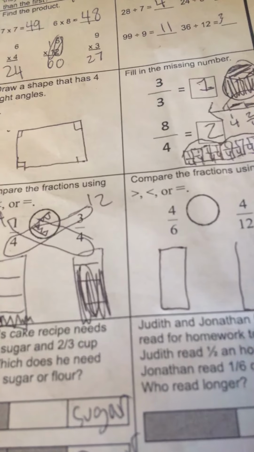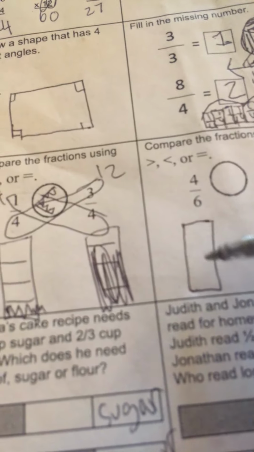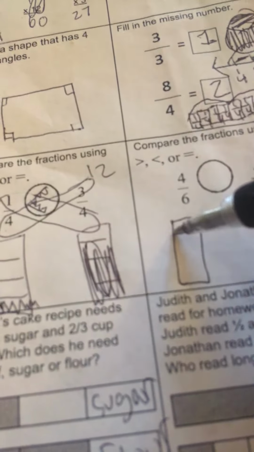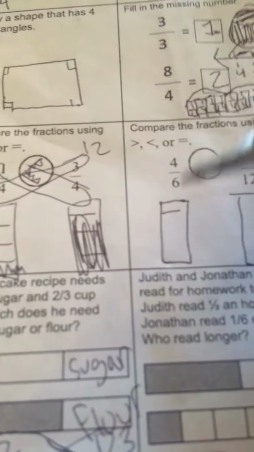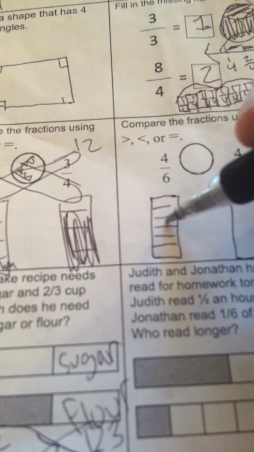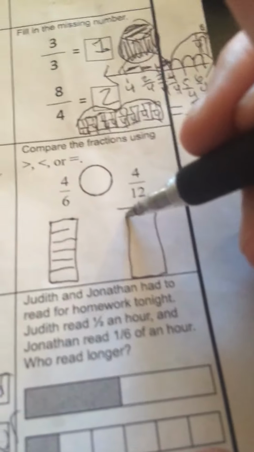You're comparing. So if you have 4/6 and 4/12, you can draw a picture, but this can get confusing. I'm going to show you anyways. It can. So on this one, what's the denominator? 6. So we have to make sure there's 6 sections. And to make 6 sections, we don't draw 6 lines. We draw 5 lines. 1, 2, 3, 4, 5, 6. And over here, we're making 12 sections, so we draw 11 lines.